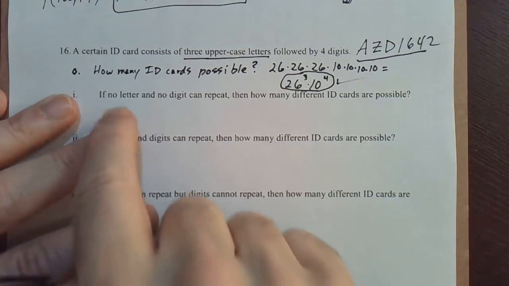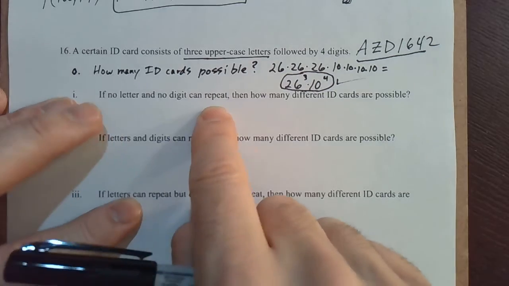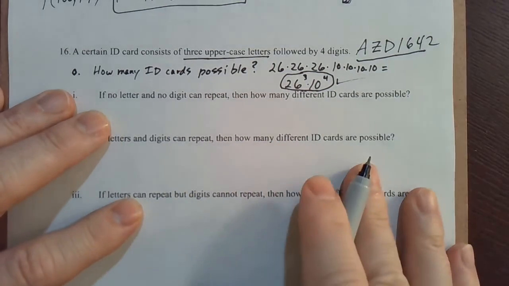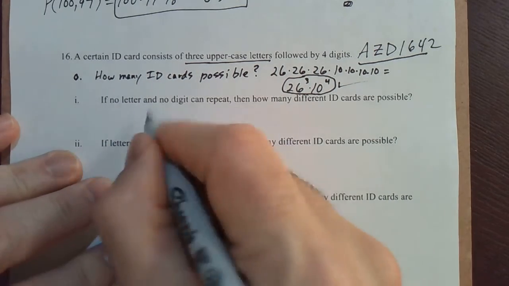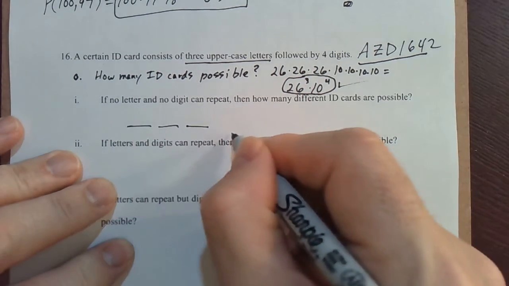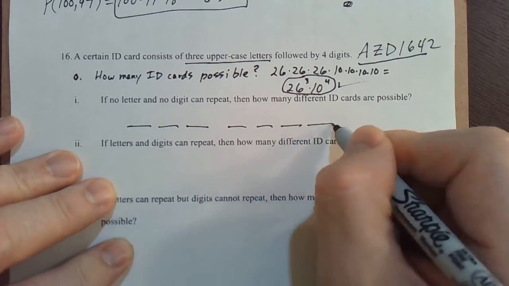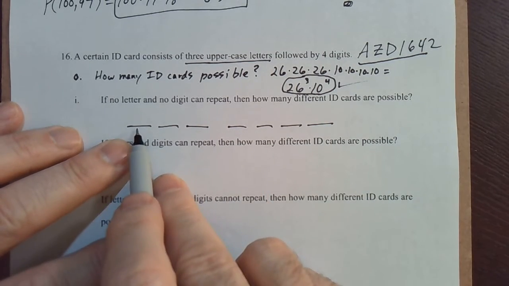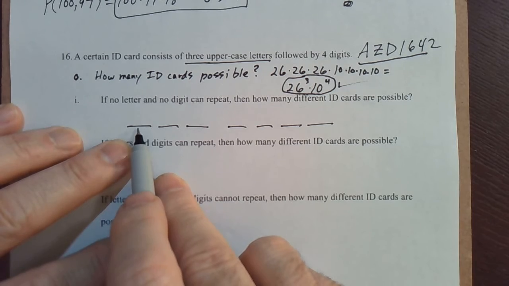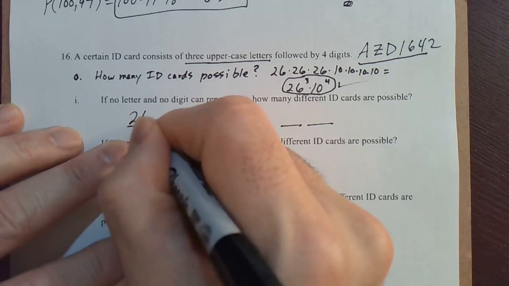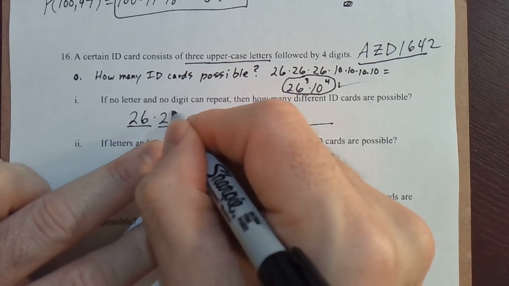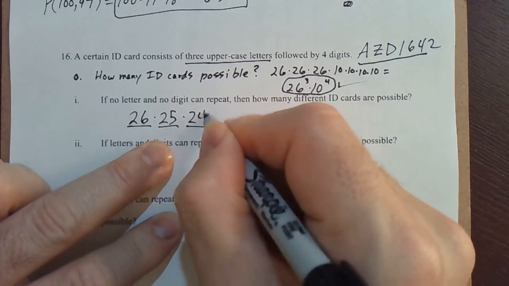Now, if no letter and no digit can repeat, then how many different ID cards are possible? Well, let's see. We've got our letters there and then our 4 digits there. If no letter and no digit can repeat, how many possibilities do we have here? Well, it's a letter, 26. But I'm not allowed to reuse that letter, so it's going to be 25. And then 24.